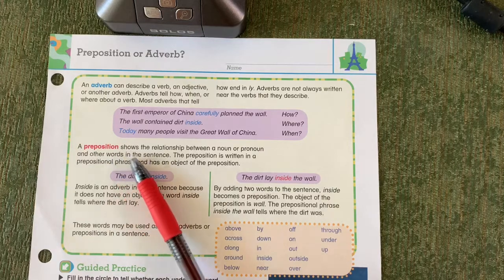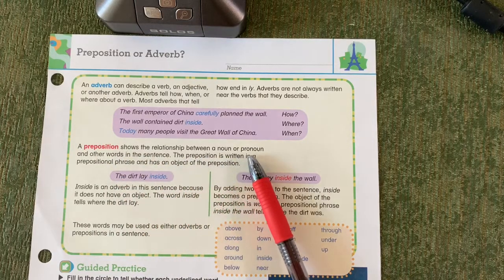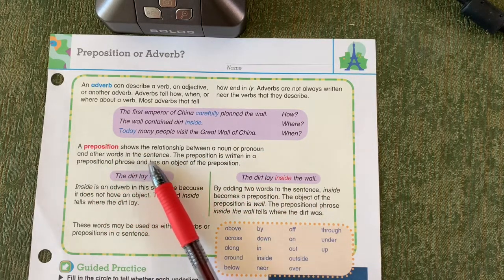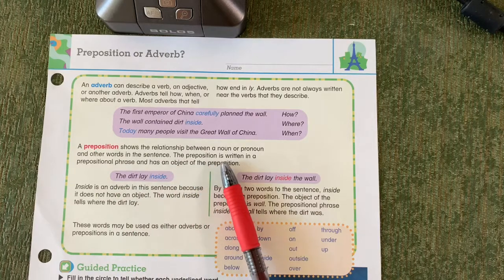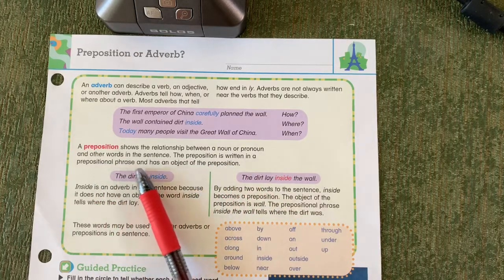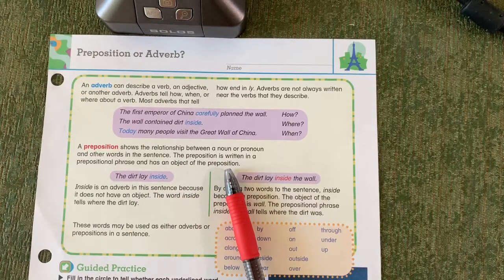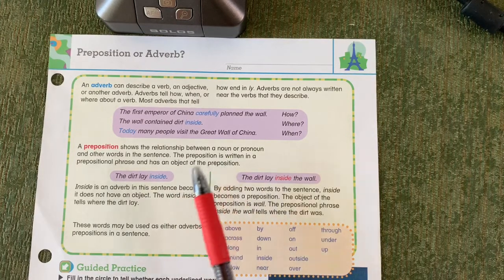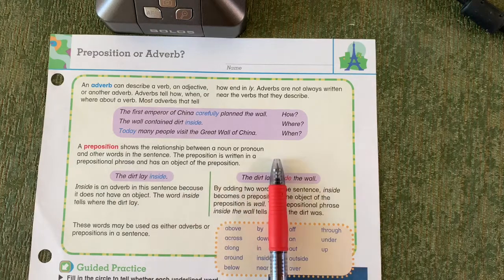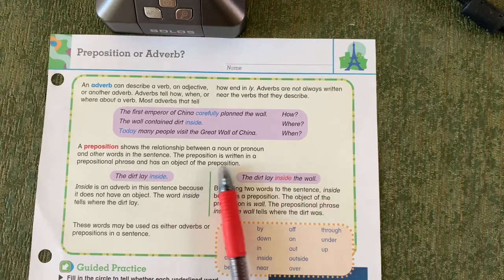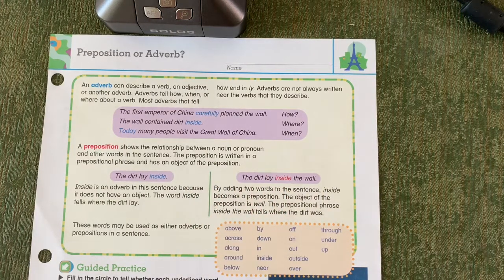A preposition shows the relationship between a noun or pronoun and other words in the sentence. The preposition is written in a prepositional phrase and has an object of the preposition. So remember those two slices of bread. It starts with the preposition, it ends with the object, and the words in between are adjectives.